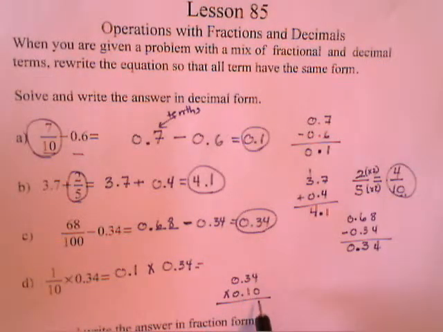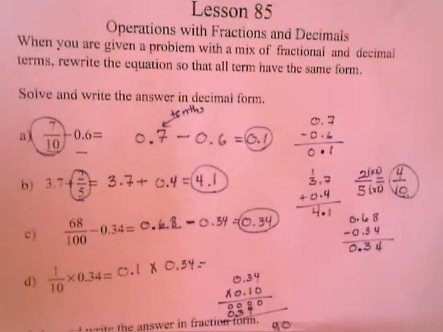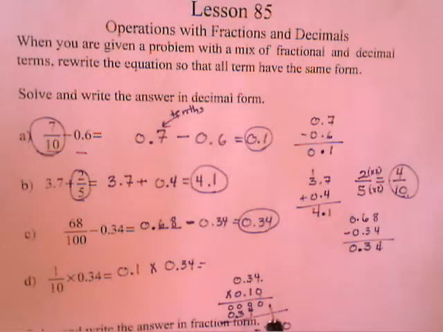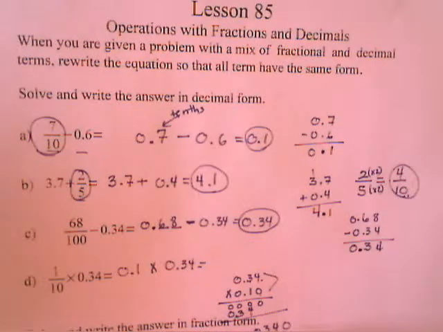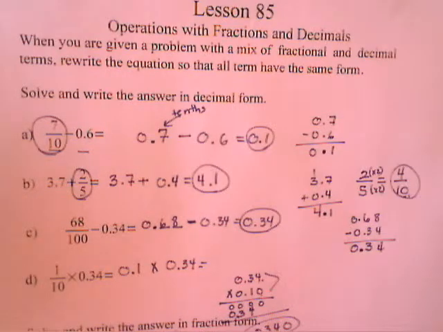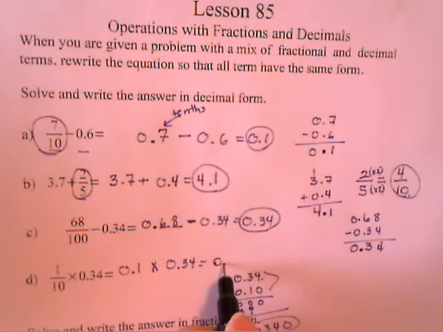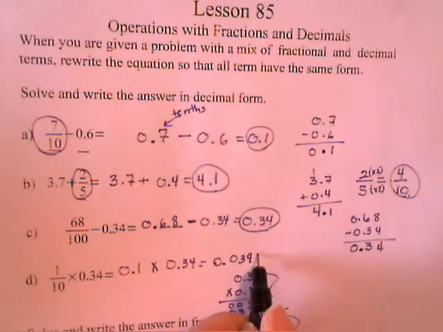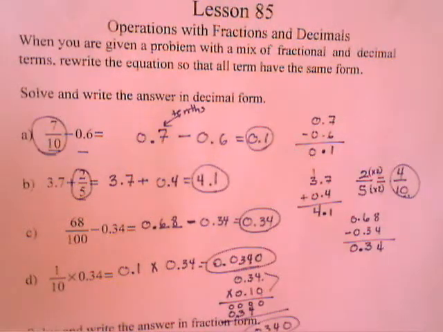We do this multiplication, we're going to get zeros for this line, and then 1 times 4 is 4, 1 times 3 is 3, 1 times 0 is 0. Sorry, I ran out of room, so I'm writing it down here. And I have 1, 2, 3, 4 numbers after the decimal in my problem, so I need 4 numbers after my decimal here, and I get 0.0340.